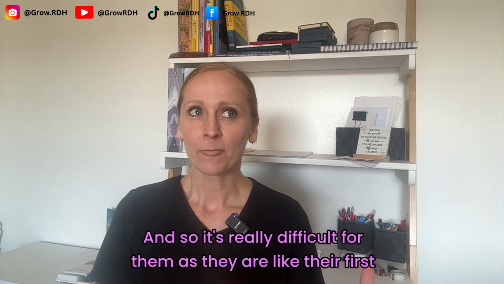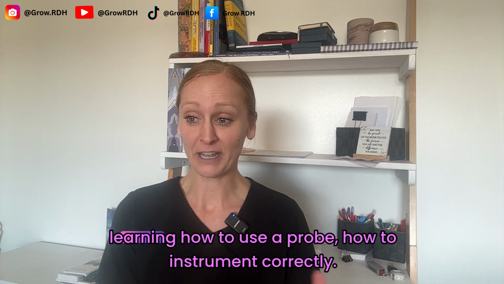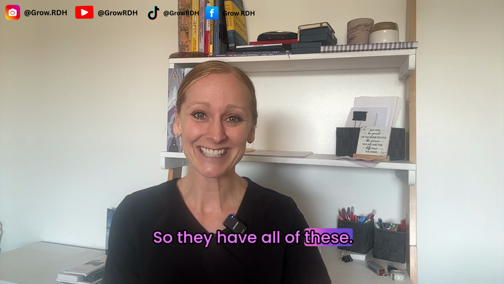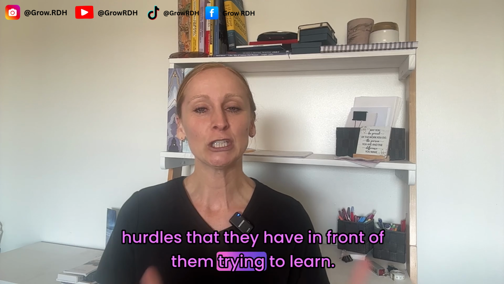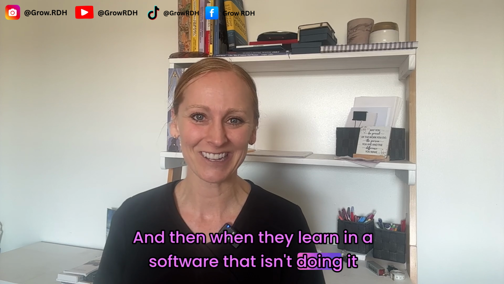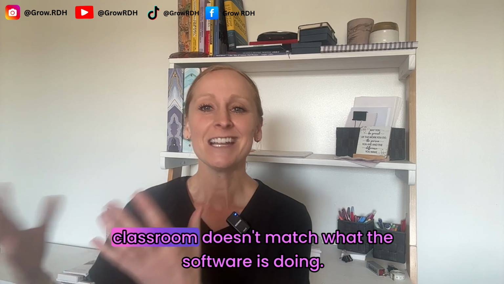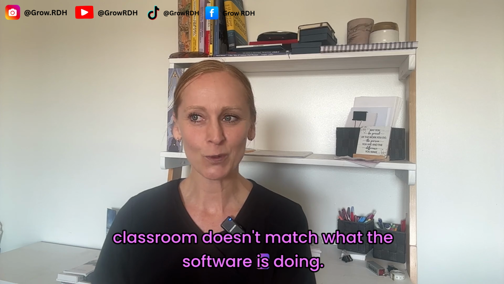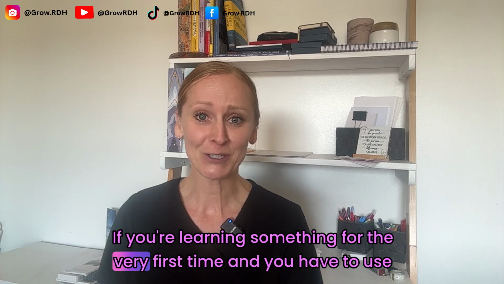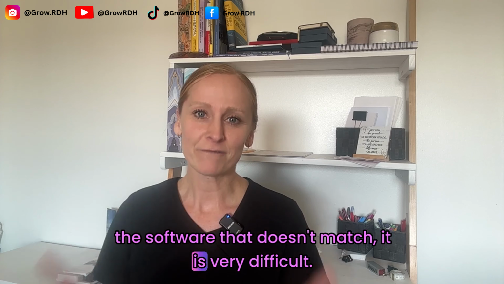And so it's really difficult for them, as they're first learning how to use a probe, how to instrument correctly. They have all of these hurdles in front of them trying to learn. And then when they learn in a software that isn't doing it correctly, that makes it even harder, because what they're learning in the classroom doesn't match what the software is doing. And that's really confusing. If you're learning something for the very first time and you have to use software that doesn't match, it is very difficult.